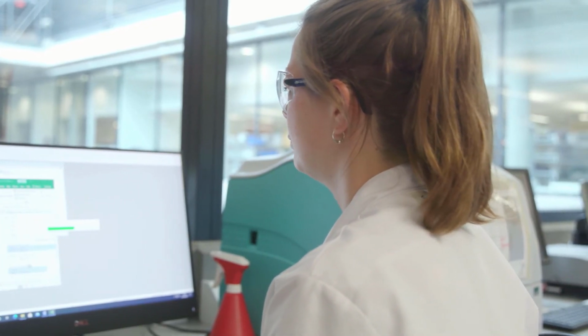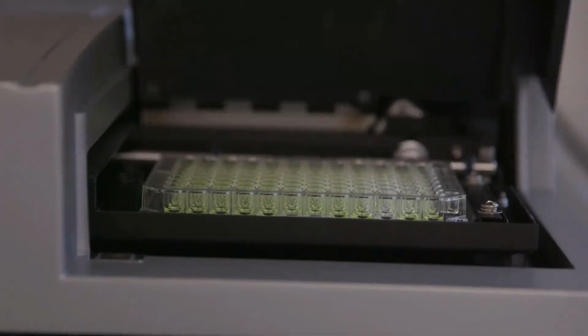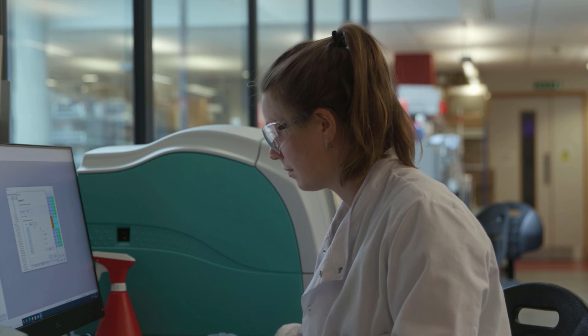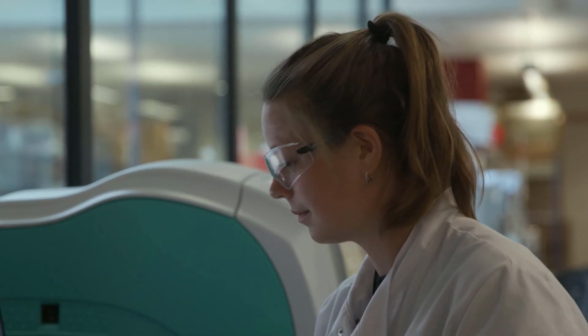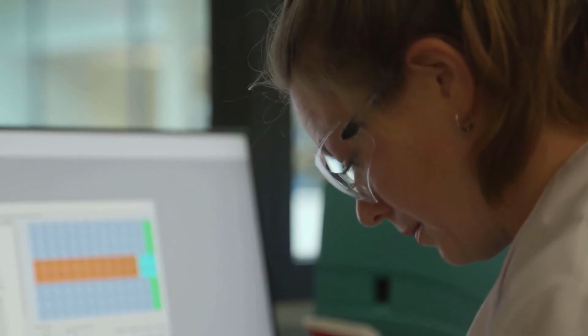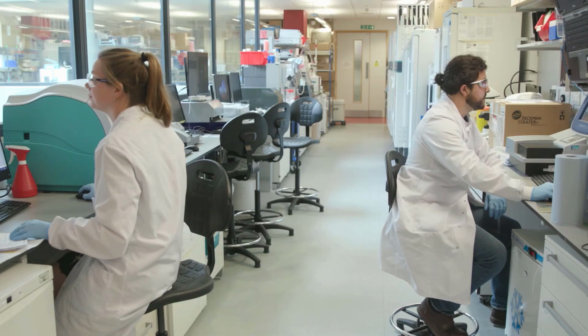So a higher optical density or a higher colour change means that we've got a stronger or a higher antibody response. So what we like to do is test serum at different time points after vaccination, so we can really build up a vivid picture of how the antibody response changes over time after vaccination.